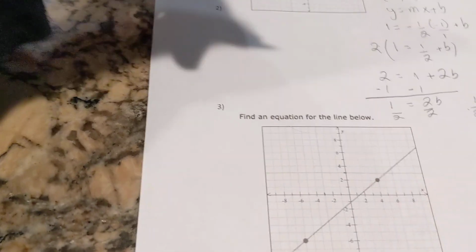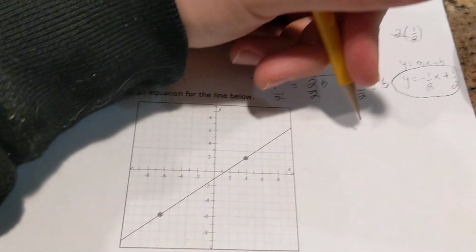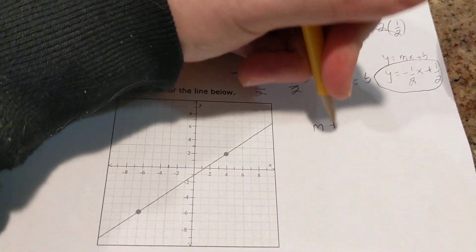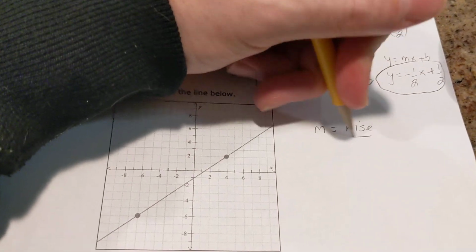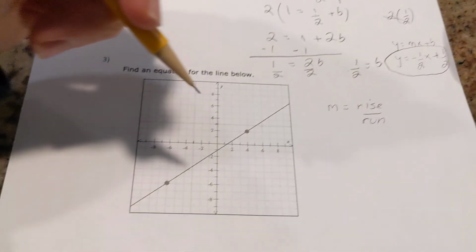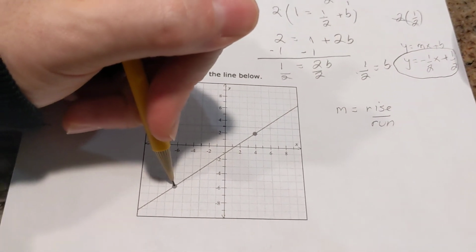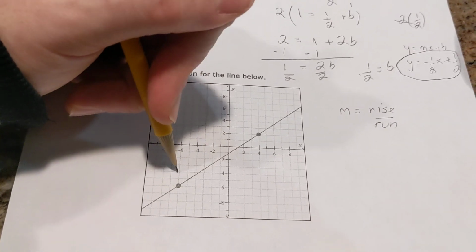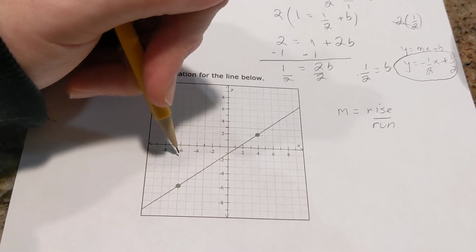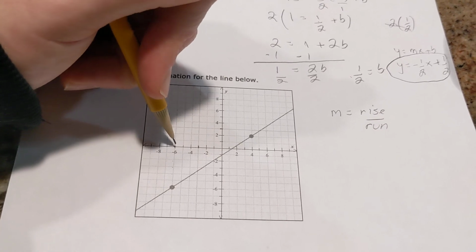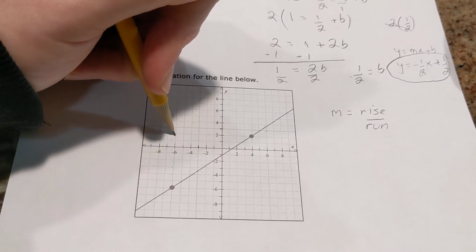All right, number 3. So the slope, rise over run. So we're starting with this one. We're going up 1, 2, 3, 4, 5, 6, 7, 8.